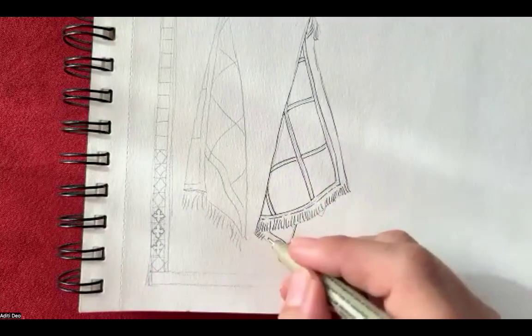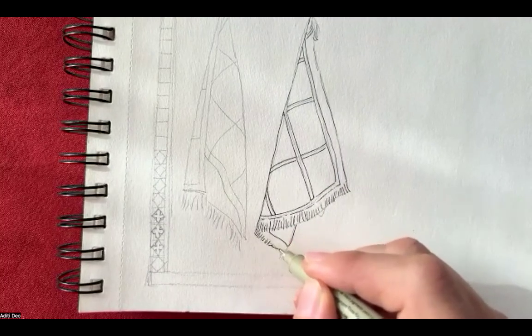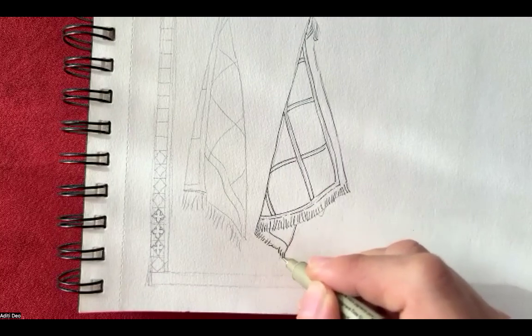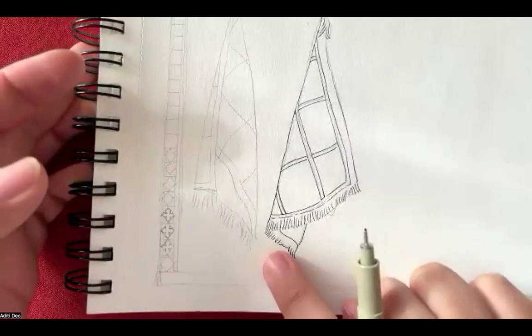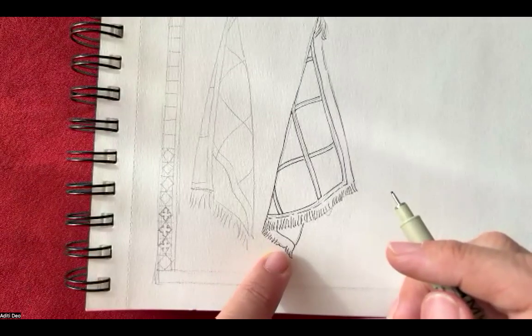Now, when there are too many tassels, you can just indicate those tassels with a few lines like that, and then just bundle up all of them together and draw the end or the silhouette.